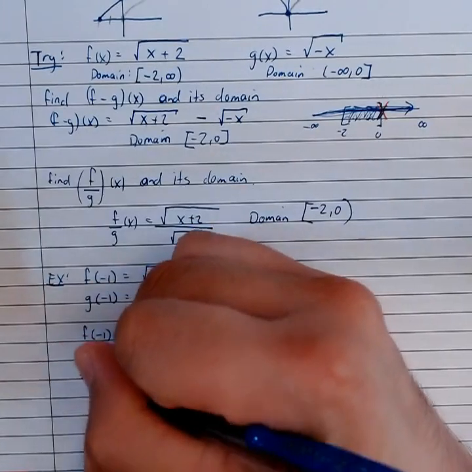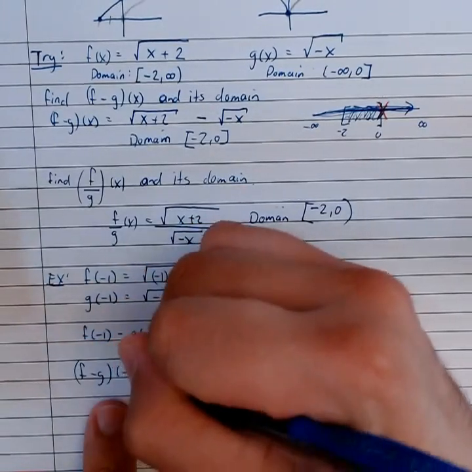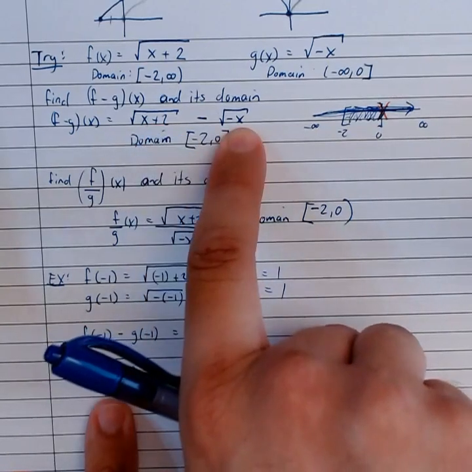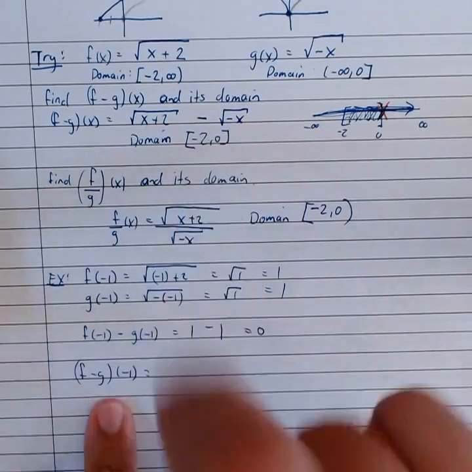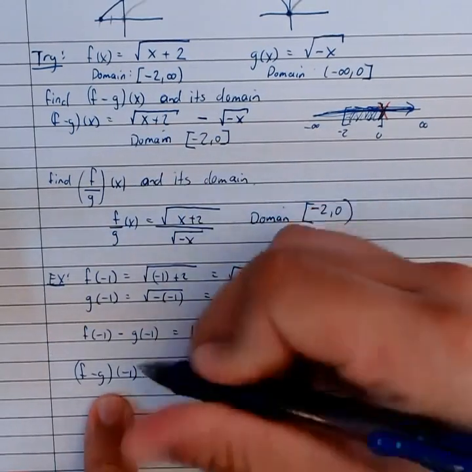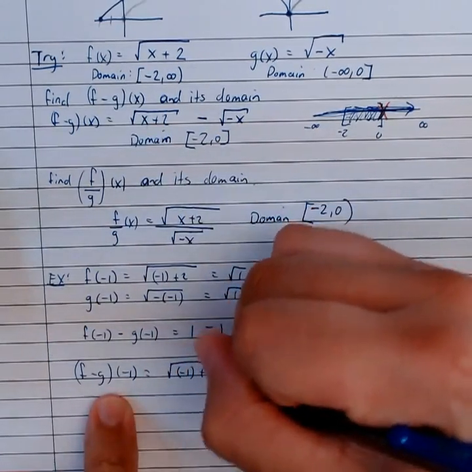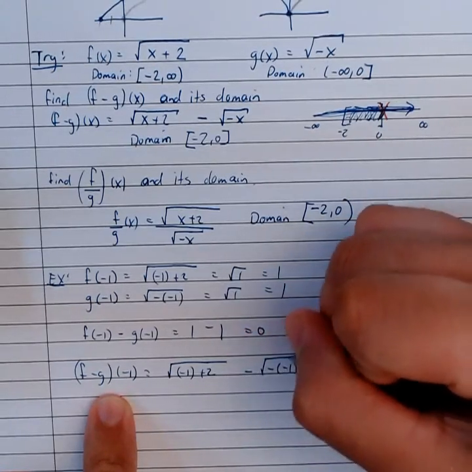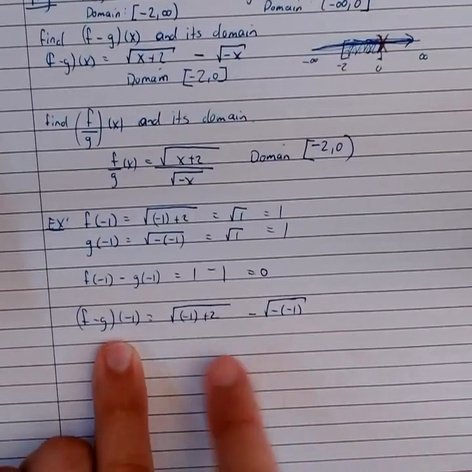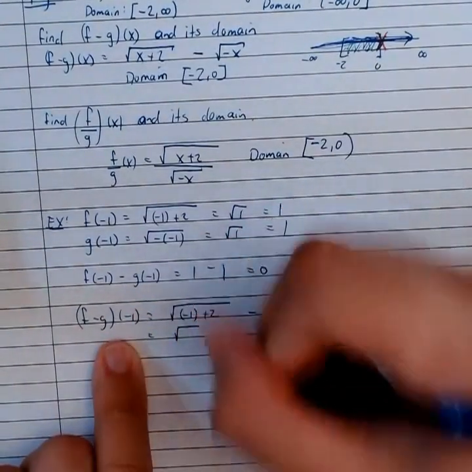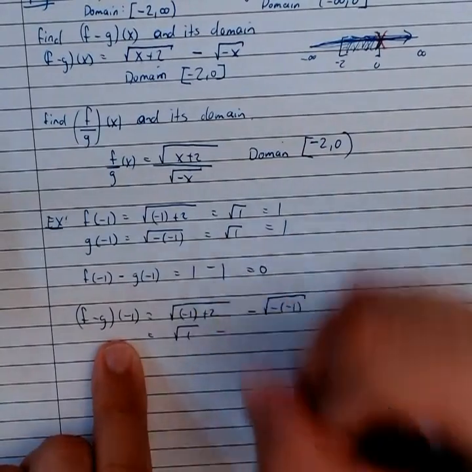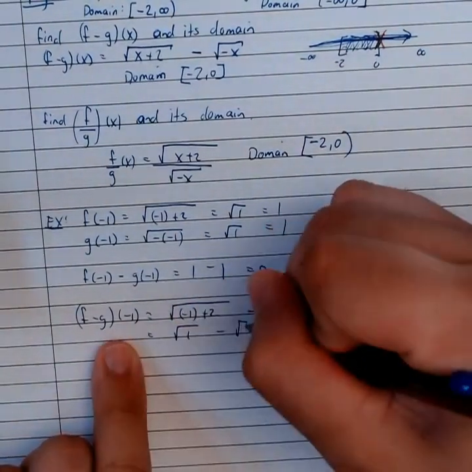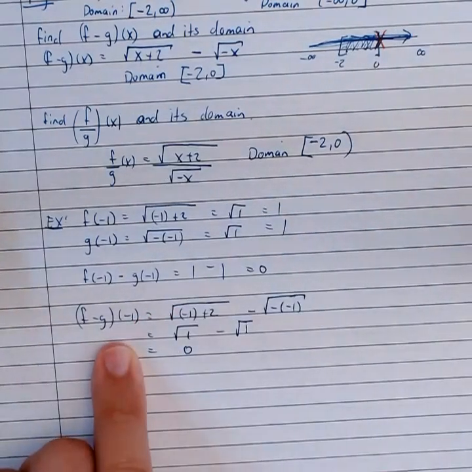If I have f minus g of -1, that means I'm going to take this and I'm going to plug in a -1 there and there. That's going to be square root of -1 plus 2 minus the square root of negative of a -1. And all that can be simplified. Here that's going to be the square root of 1 minus the square root of, well, also 1. And the number minus itself is 0.